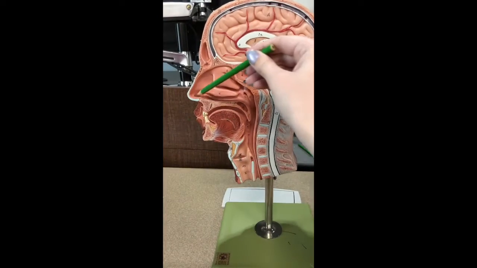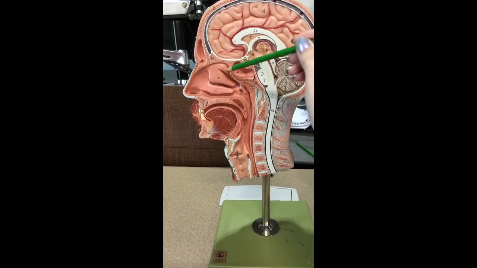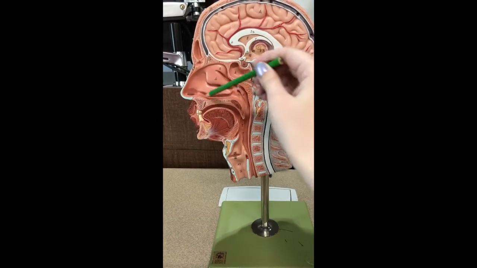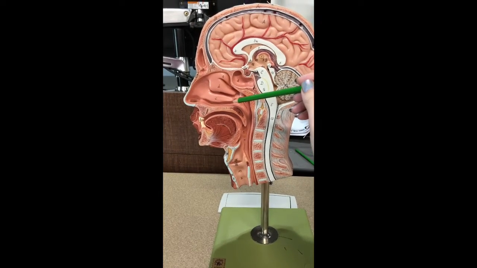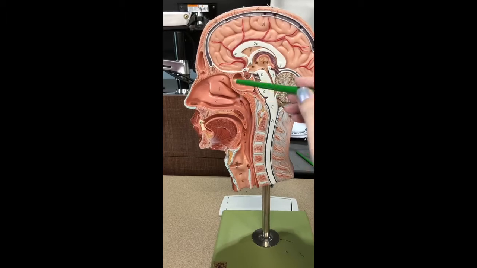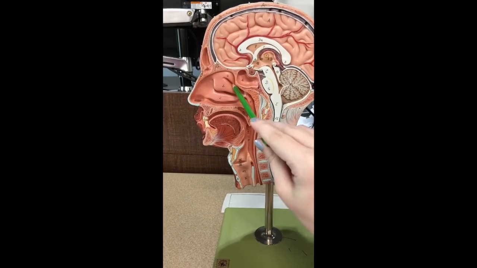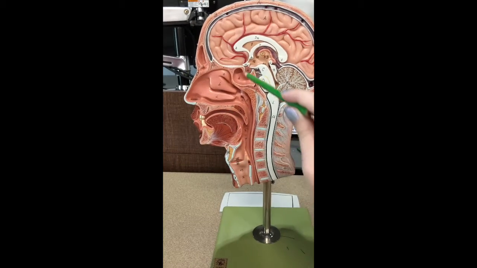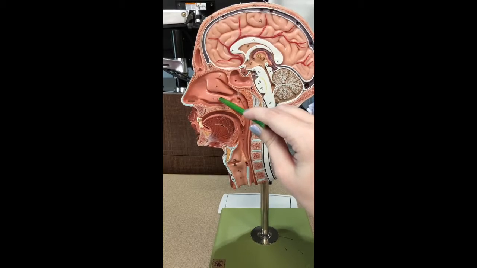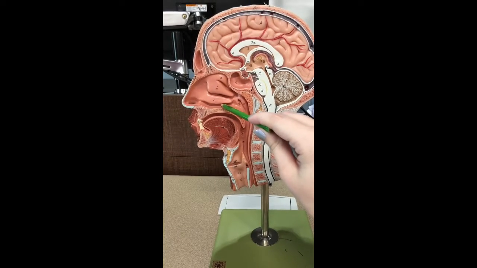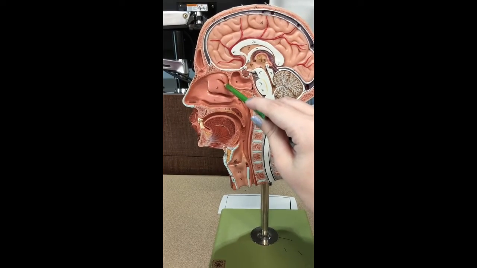This area is also called the vestibule, the nasal vestibule. Then we get to this area, which is the nasal cavity. Within the nasal cavity, you need to know about the concha and the meatus. So the concha are going to be these protrusions, and the meatus is going to be these areas in between them. So we have our superior concha, middle concha, inferior concha, inferior meatus, middle meatus, and superior meatus.